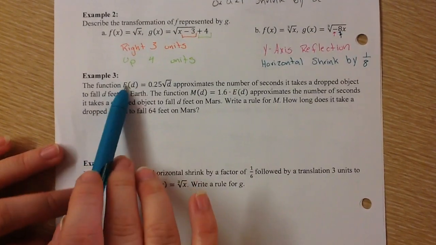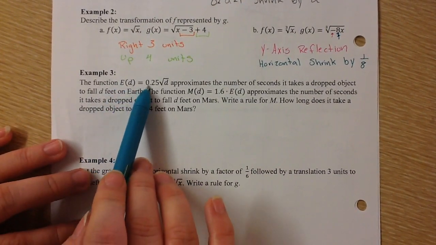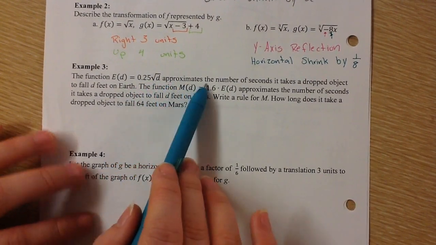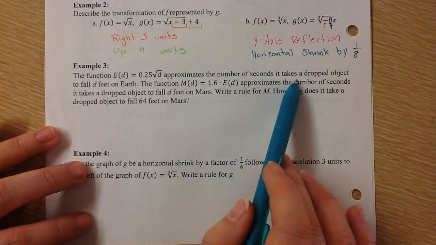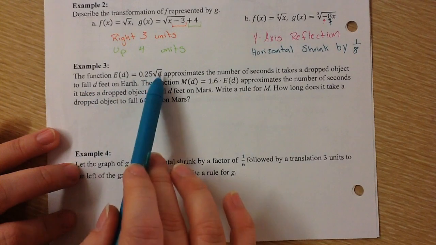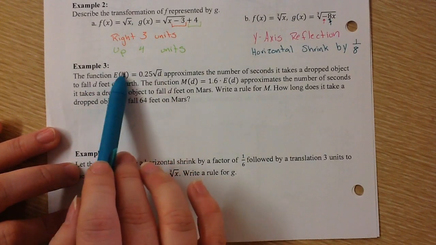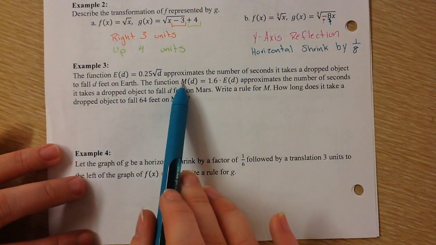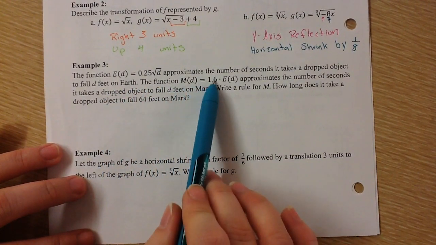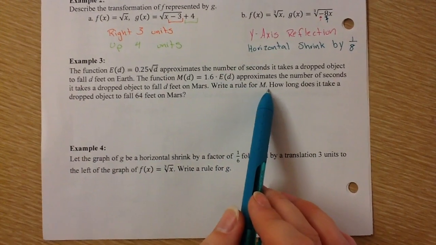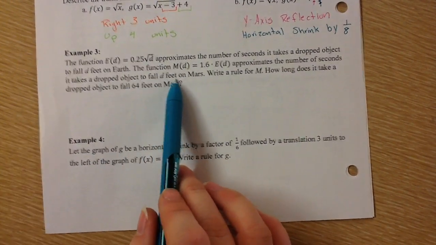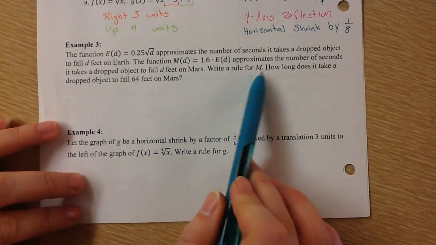Okay. All right, example 3. The function e of d equals 0.25 times the square root of d. It approximates the number of seconds it takes a dropped object to fall d feet. So if I know how many feet it's fallen, it gives me how long that will take, on Earth. The function m of d, 1.6 times e of d, approximates the number of seconds it takes a dropped object to fall d feet on Mars. Write a rule for m.